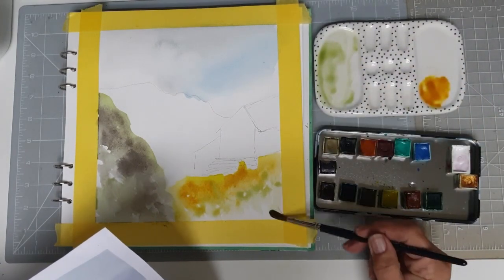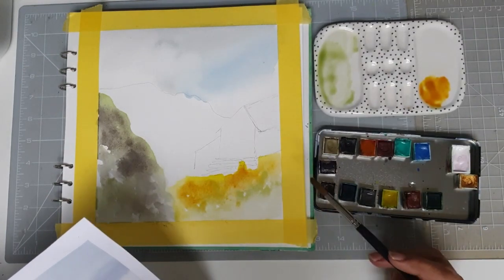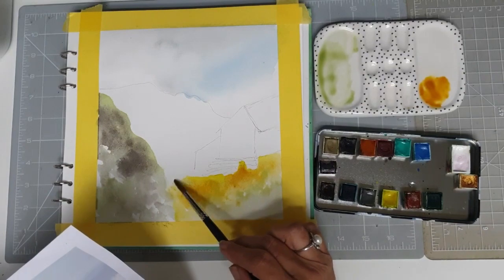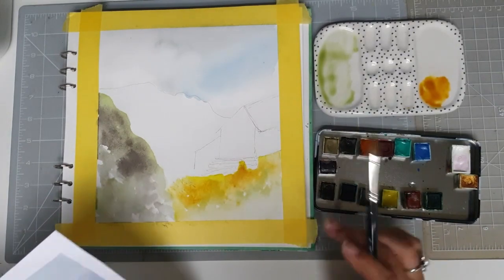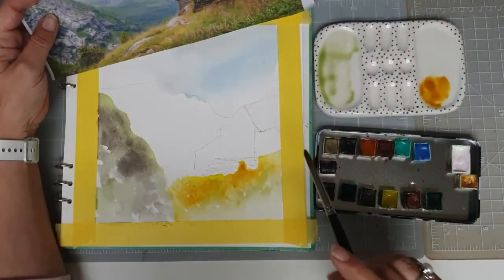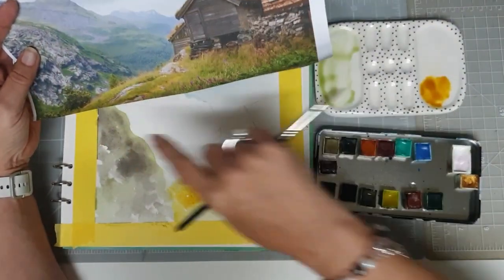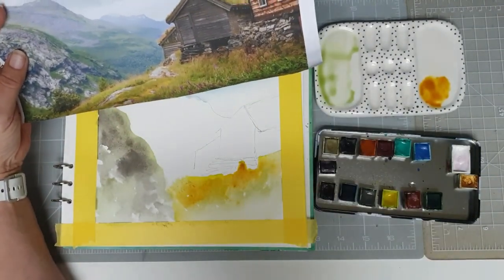Now, this is going to be what I call my underpainting. There's probably a better word for it than that. So I'm not being very precious about it. I'm just wanting to get key colours, key structures in there.